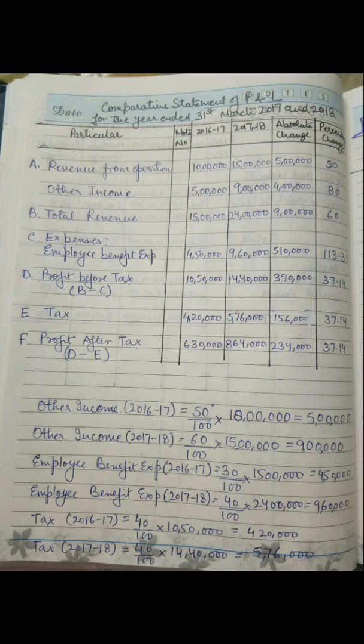For revenue from operation, for calculating the absolute change, we have to subtract previous year from current year. That means 15 lakhs minus 10 lakhs, that comes to be 5 lakhs. And for percentage change, we have to divide absolute change by the previous year, that means by 10 lakhs. So that means 5 lakhs upon 10 lakhs into 100, that comes to be 50% change.